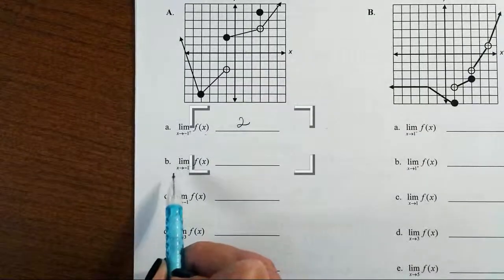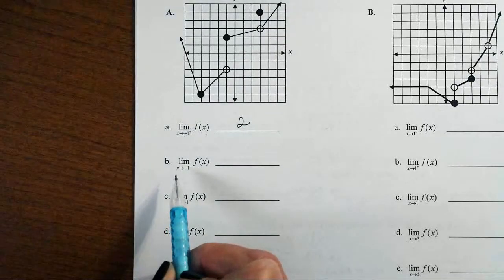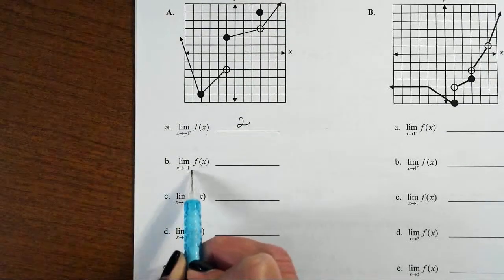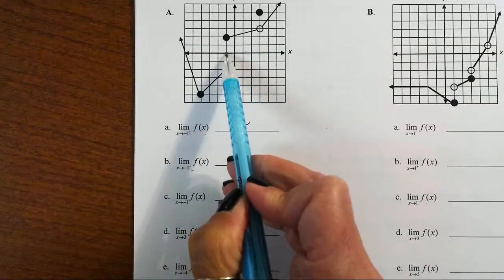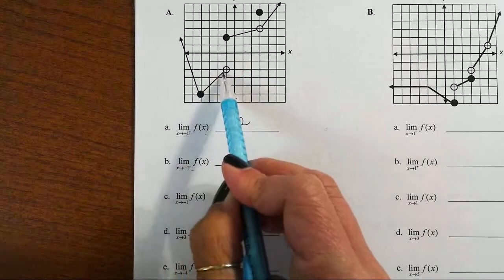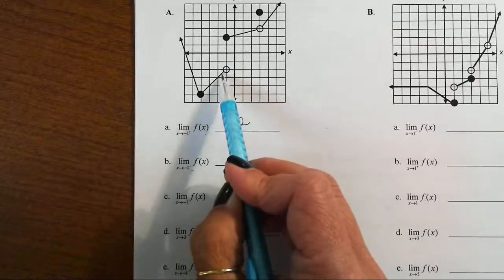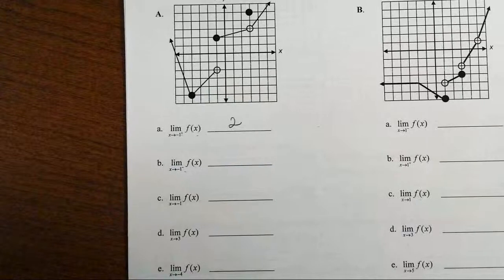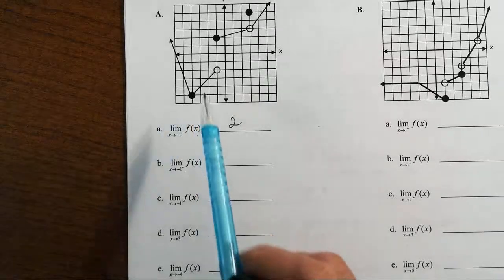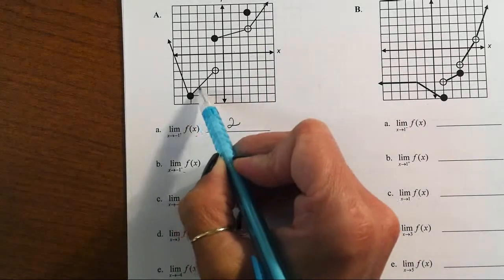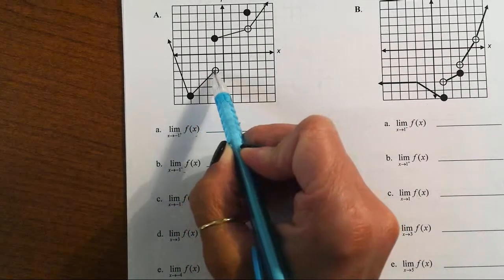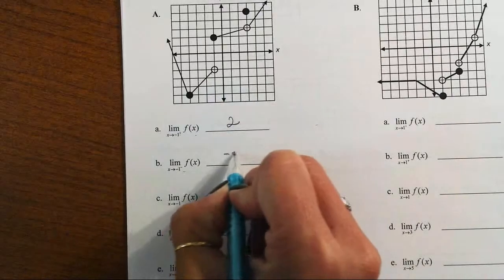The second part is we want to evaluate the limit as x is approaching -1 from the left. That means we need to come from this side. So here we are where x is -1. We're approaching from the left-hand side. You notice that this circle is open. That is totally fine. We're not evaluating the function at -1. We're evaluating the limit, and the limit is the value near as we approach. So as we're getting closer and closer to -1 from the left, my y value in this case is -2.